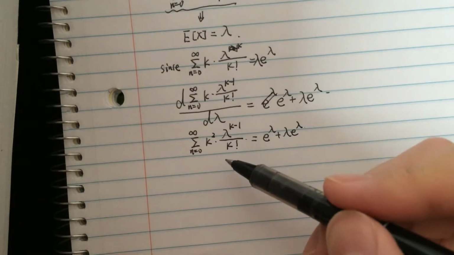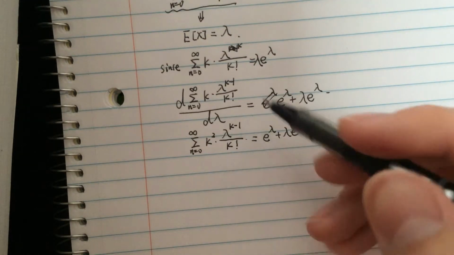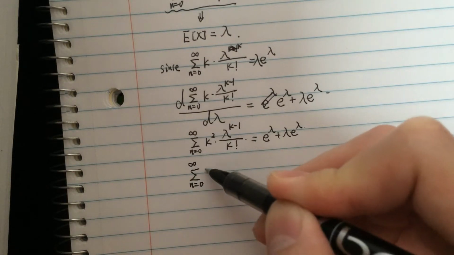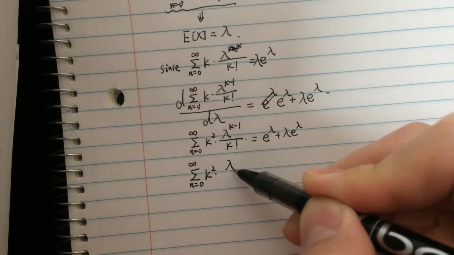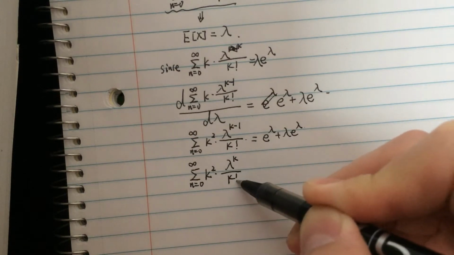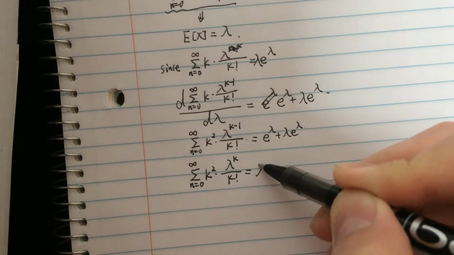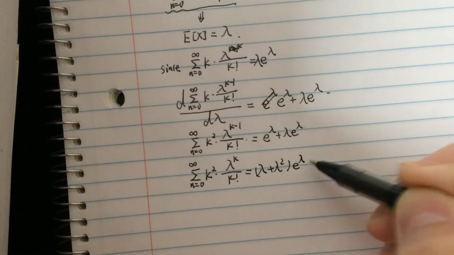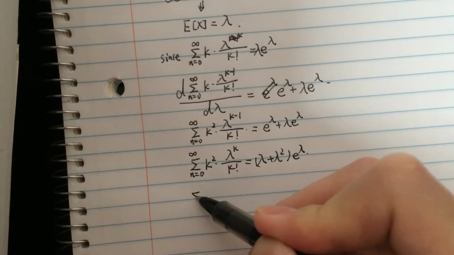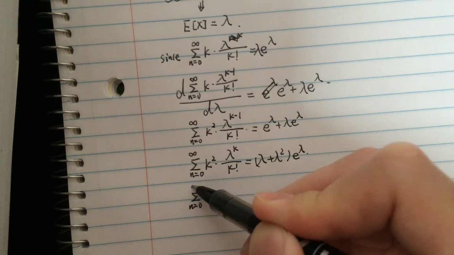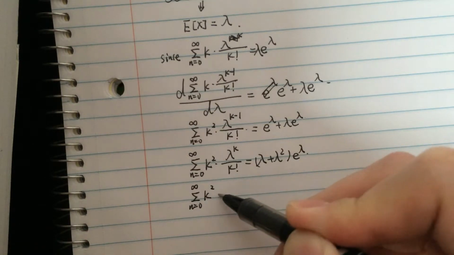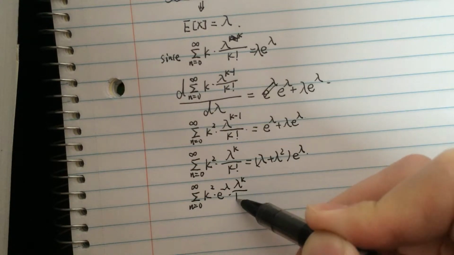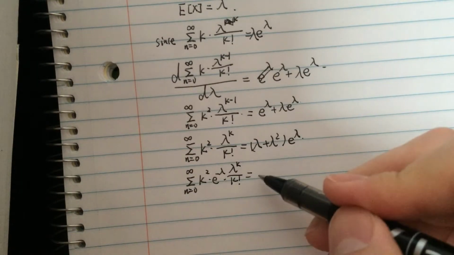Multiplying by lambda on both sides, we can get this equation, and multiplying by e to the minus lambda on both sides, we can get this result.